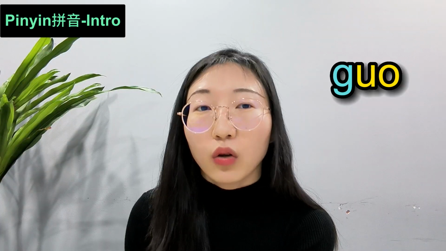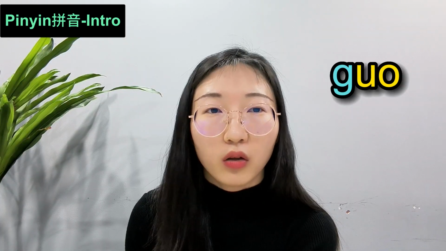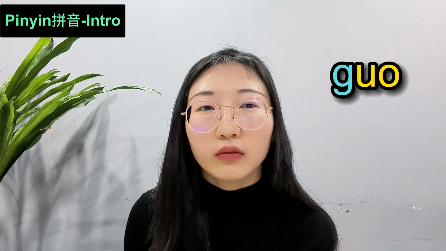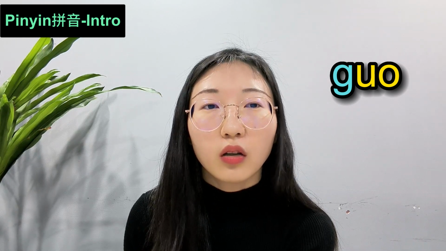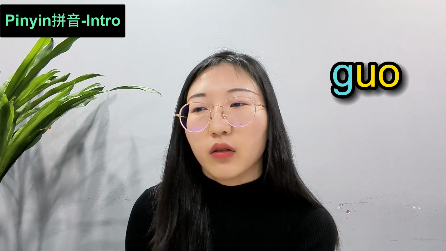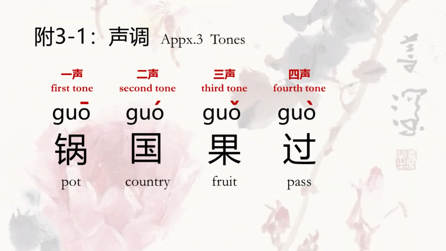Take guo, for example, G-U-O: G as the initial, uo as the final. The first tone sounds like guo, the second tone, guo, the third tone, guo, the fourth tone, guo.